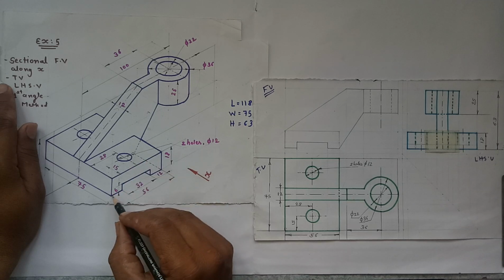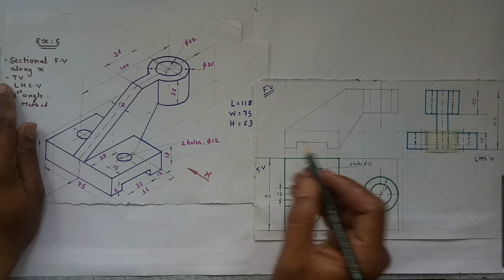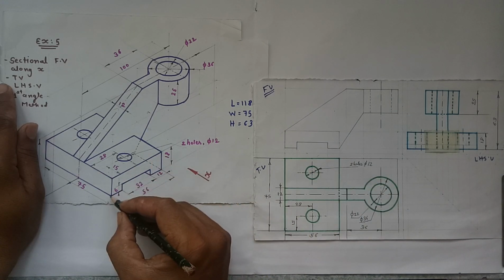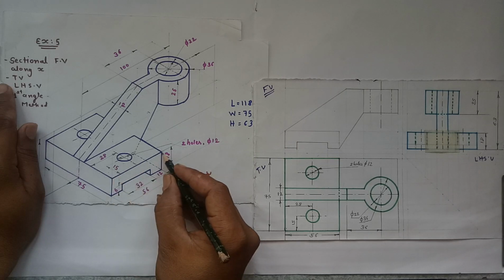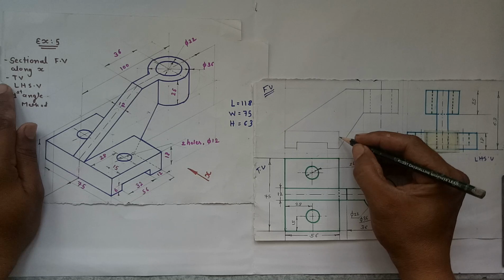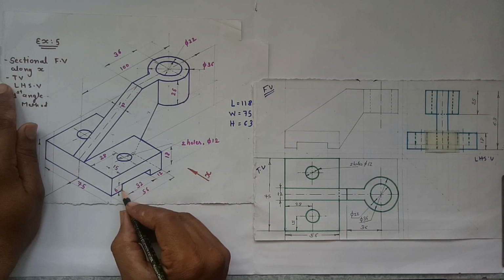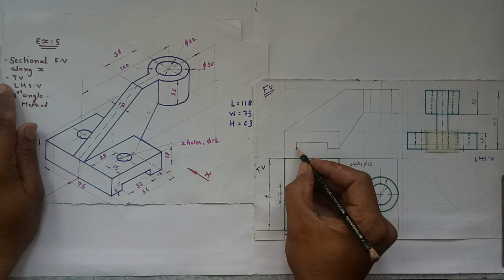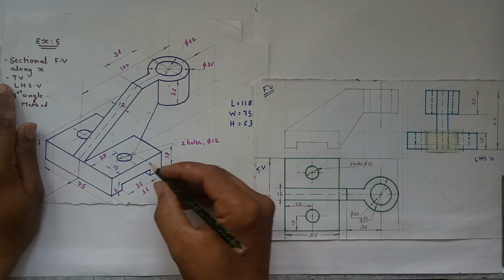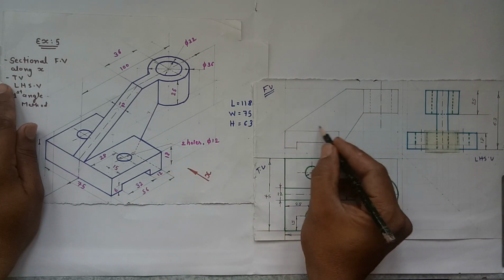from the base part, 56 mm length, height 18 mm, starting from this part: 18 mm, 56 mm, 18 mm, 12, 6, 12, 6, 32 mm, 32 mm, 6. So this will be the outline of the base part.